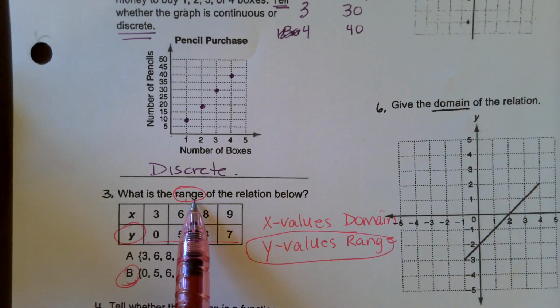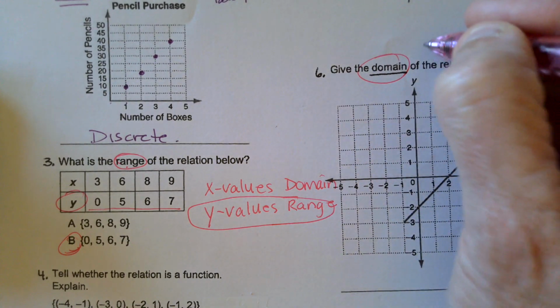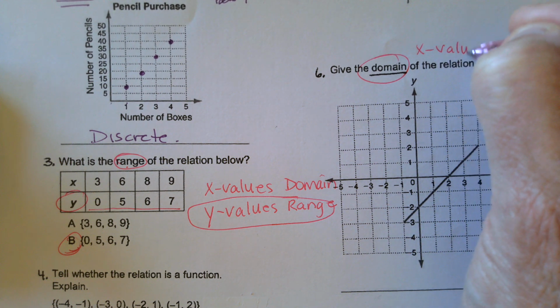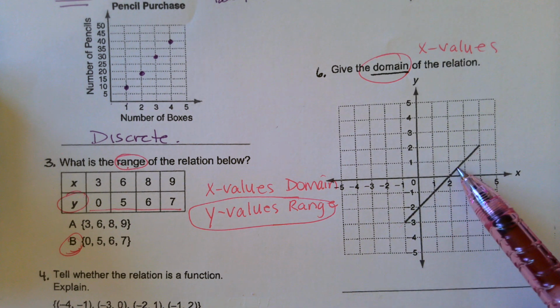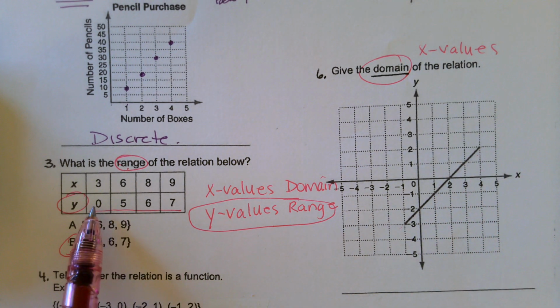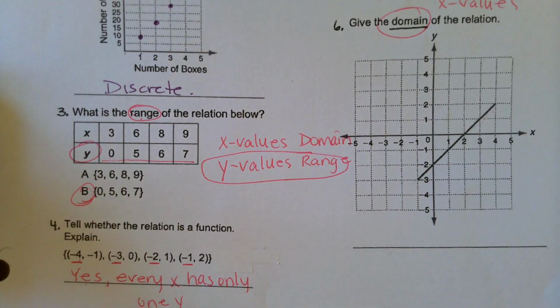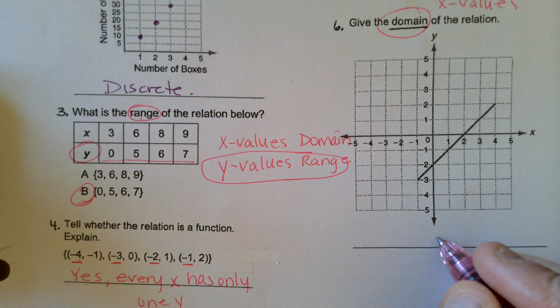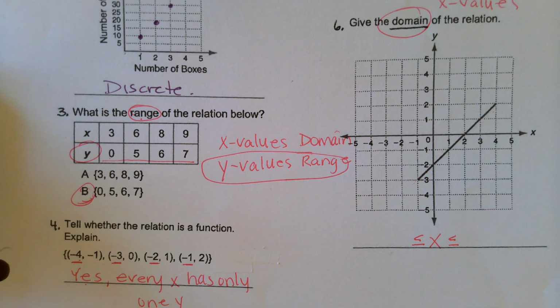Well, good. So over here they had asked for the range, and right here they're asking you for the domain, and that was the x values. This is the one when you see a graph like this has infinitely many points. Okay, it doesn't just have 1, 2, 3, 4. It has infinitely many. You can't list them all. So we need an inequality, and since it's x values, I'm going to put the x in the middle. So it's going to be less than or equal to on either side.